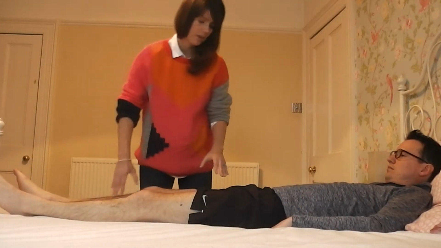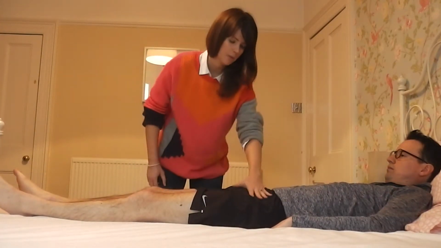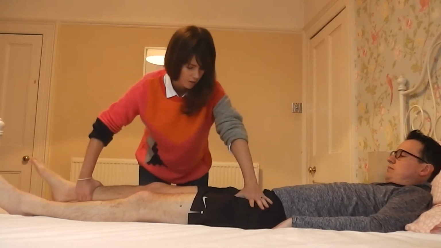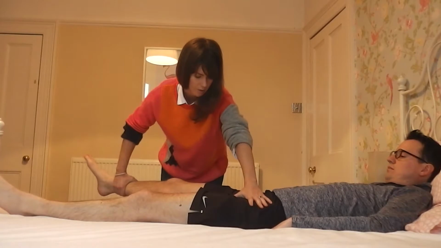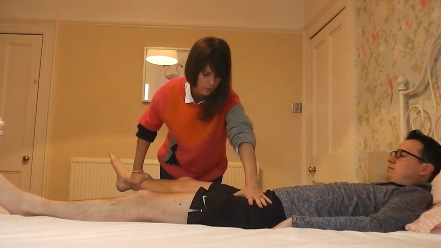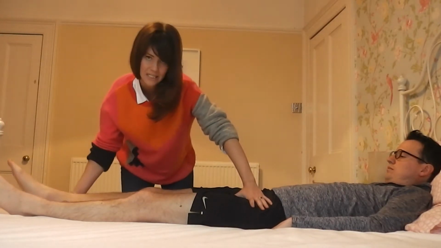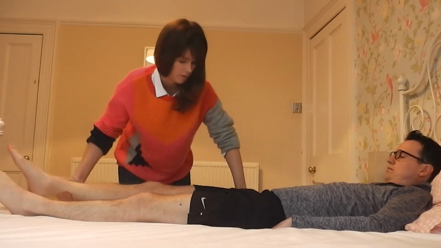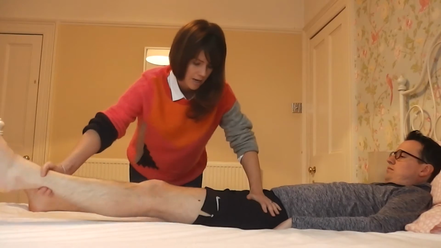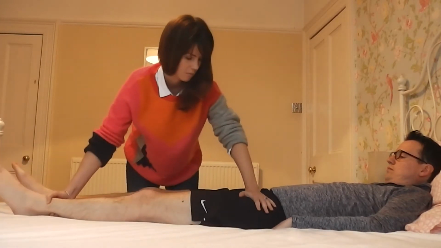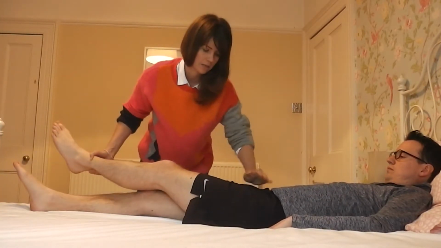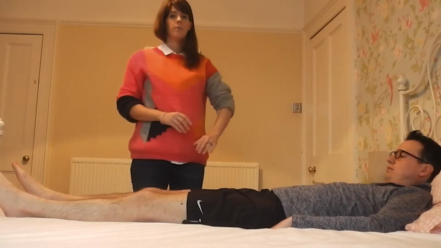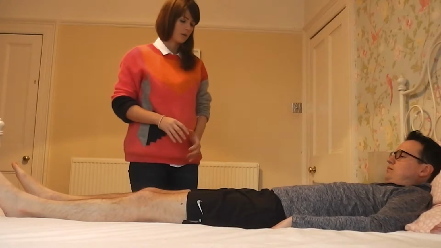Lovely. And then I'm going to assess abduction. I'm just going to place my hand on the patient's hip just so it's stabilised, so I know that all the movement's coming from the hip joint and not from the pelvis moving. That's good. And then adduction, so crossing the legs over. There we go. And then abduction. And then adduction. Good. I'm then going to move on to moving internal and external rotation.